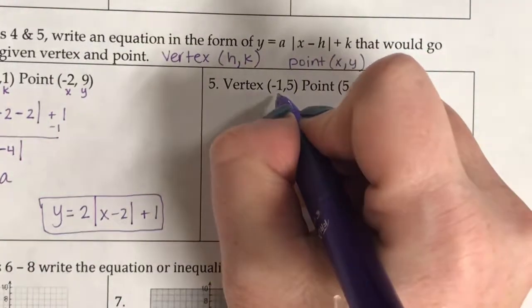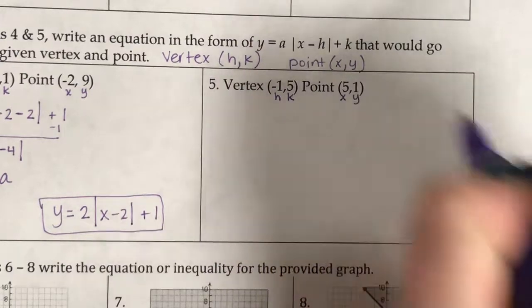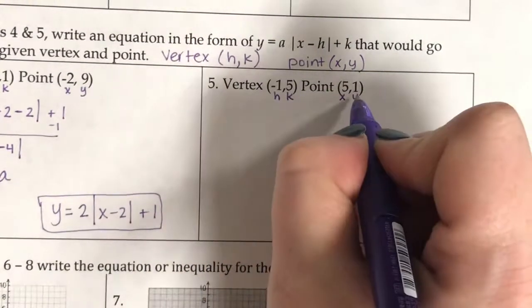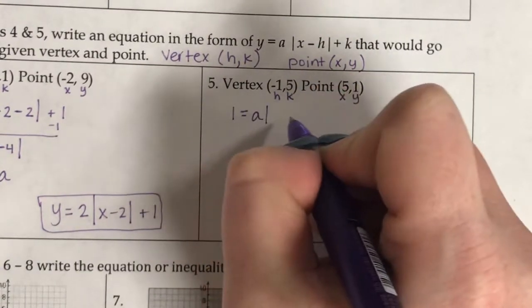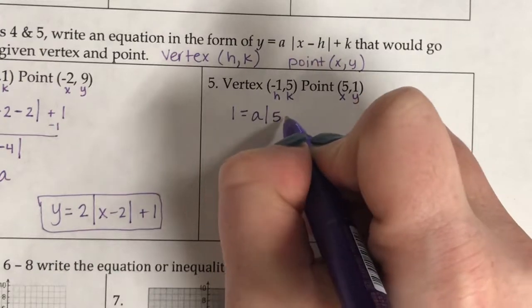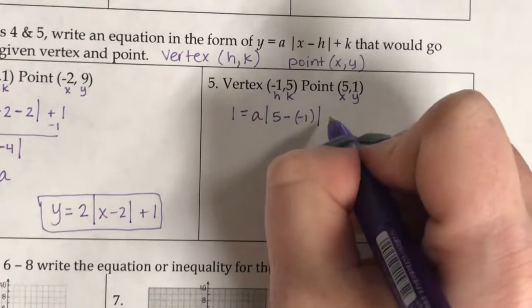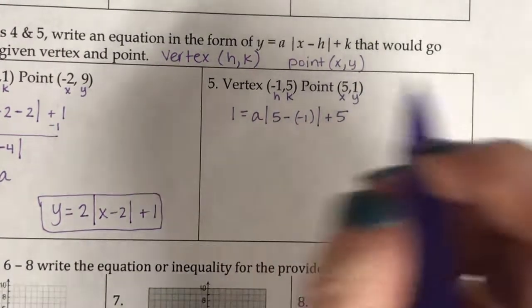Number 5, again, I'm going to start by labeling the h, the k, the x, and the y, just to make sure I plug things in correctly. My y equals a times the absolute value of 5 minus negative 1 plus 5.